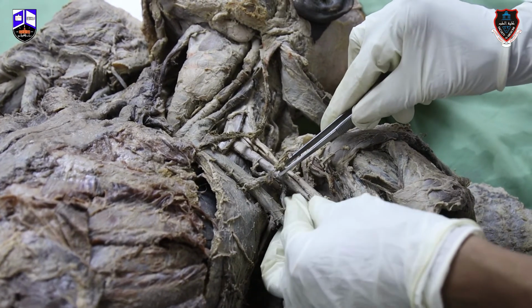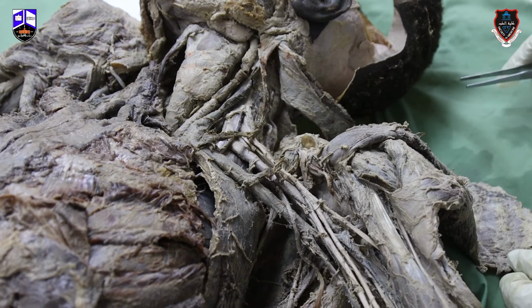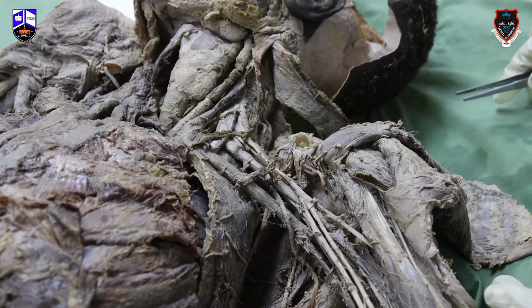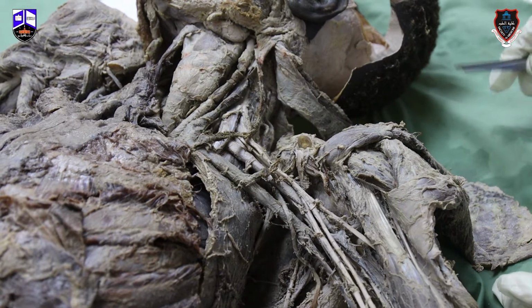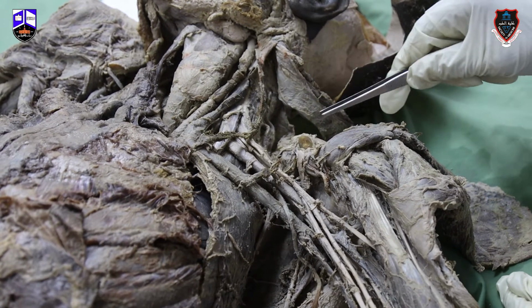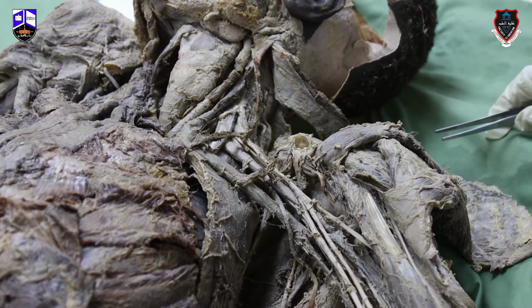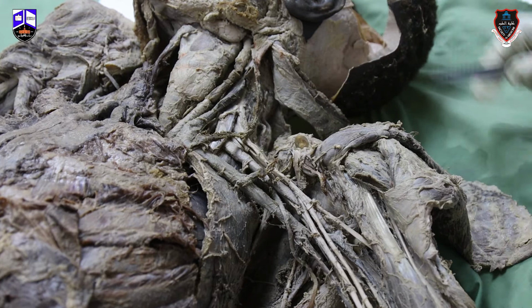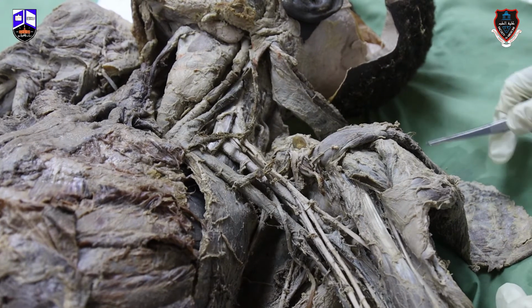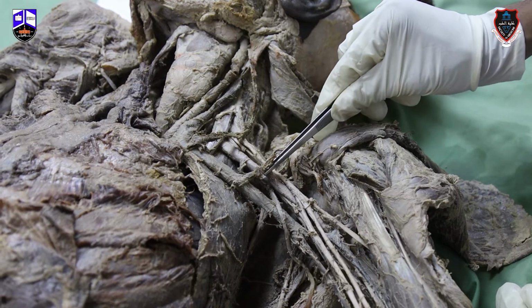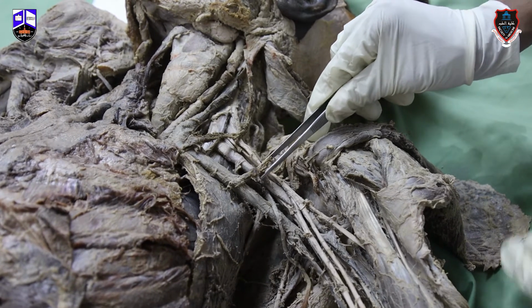The branches of the thoracoacromial supply the pectoralis muscles and the deltoid muscle, and they supply the clavicle and the acromion. So, two bones, the clavicle and the acromion, and two muscles, the pectoralis and the deltoid. So, this is our first branch in the second part, which is called the thoracoacromial.